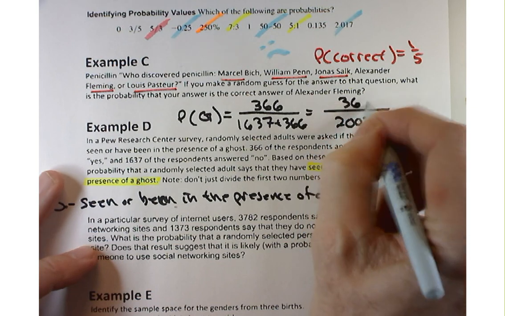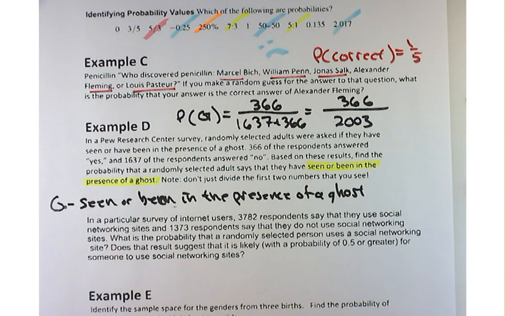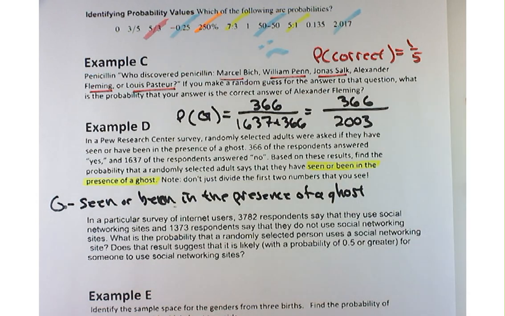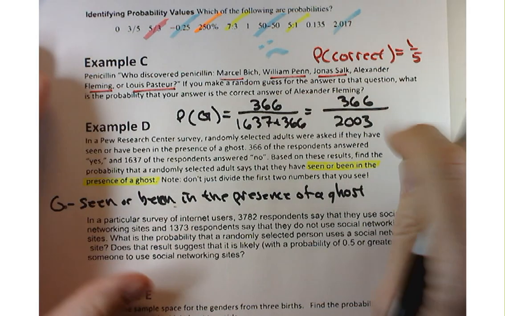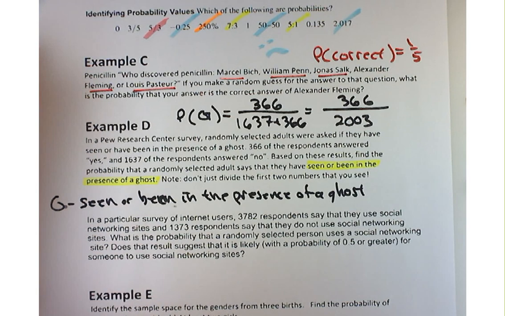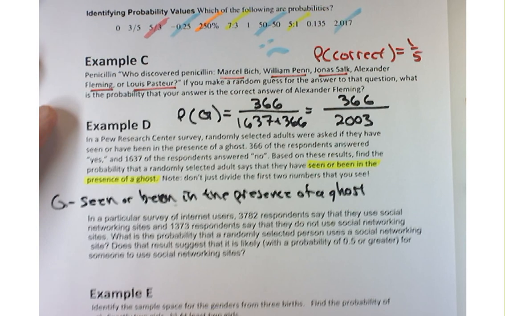And 366 of them have seen or been in the presence of a ghost. So now for the most part, I'm happiest if you leave things as a fraction. Occasionally, maybe I'll want a decimal. Maybe some of the answers are just going to be decimals, and that's fine too. But for right now, let's just leave it like this. I'm not even really worried about lowest terms, although sometimes I do appreciate it if you write it in lowest terms. I'm not going to worry about it.